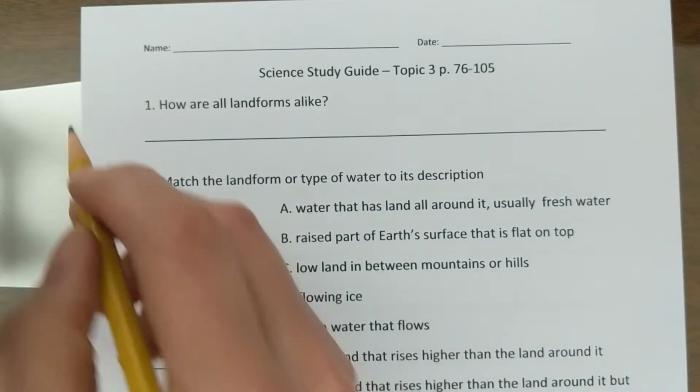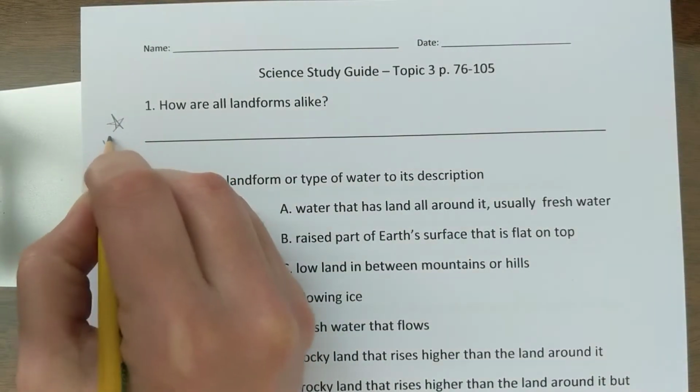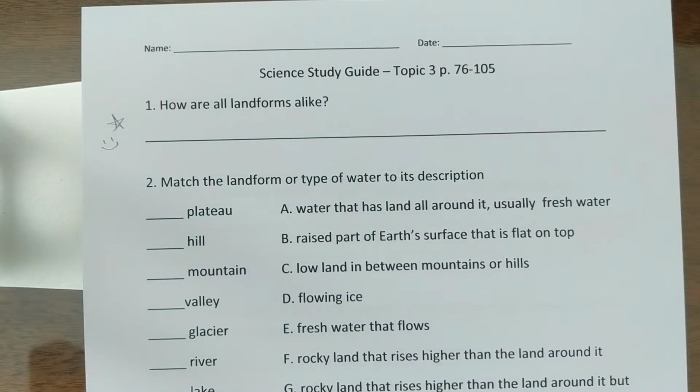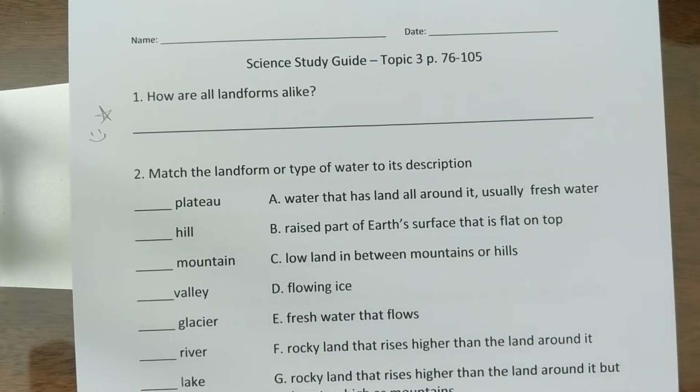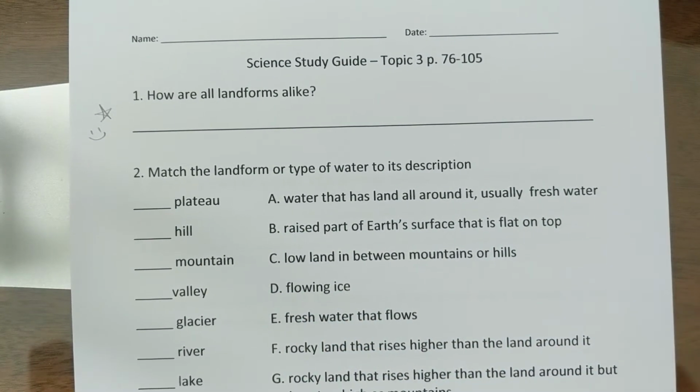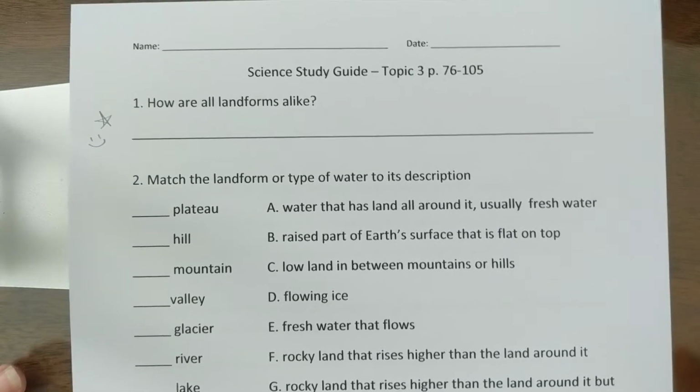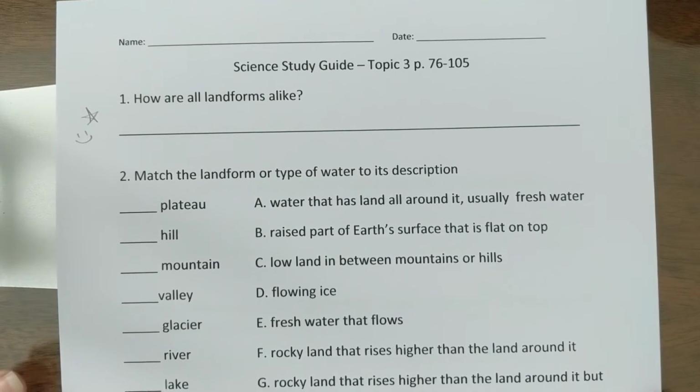If you got it correct, I want to see that star or that happy face on the side so that I know you're checking it. If you got it wrong, I want to see the correct answer in your red pen. You're going to study tonight so that way you're ready for the test tomorrow. Let's go ahead and begin correcting.